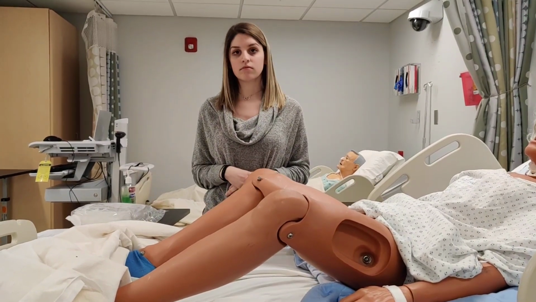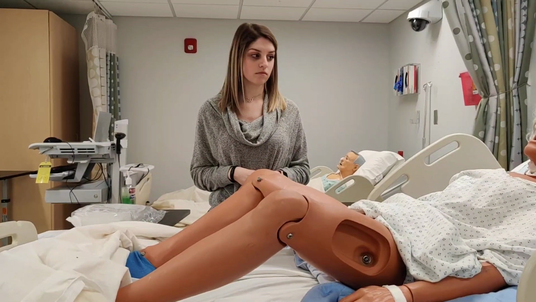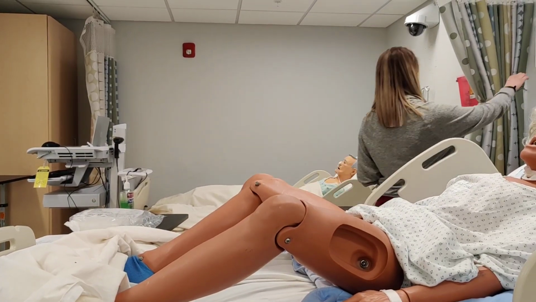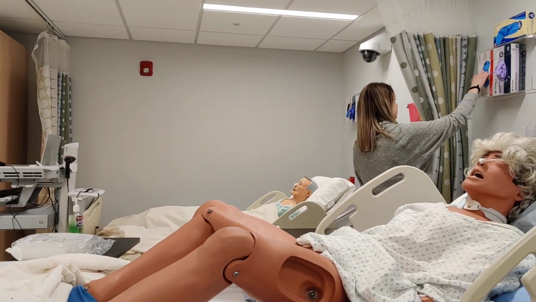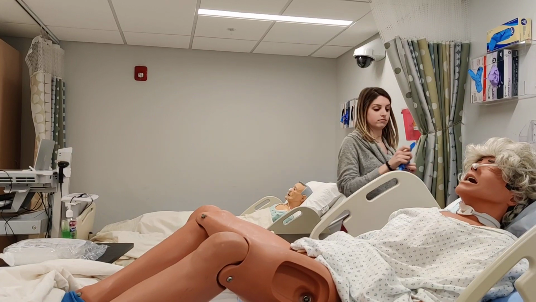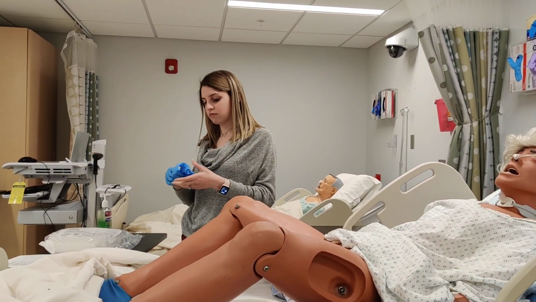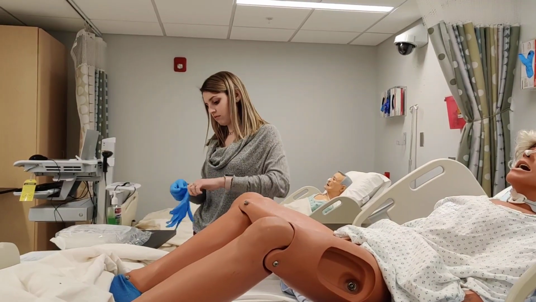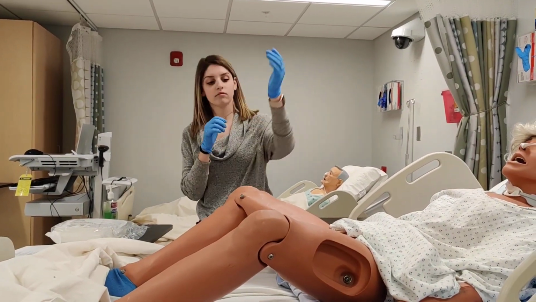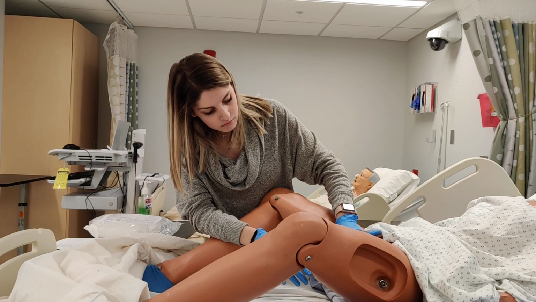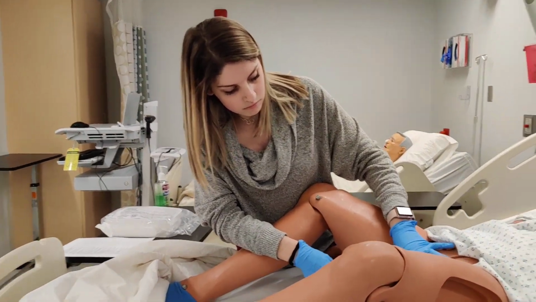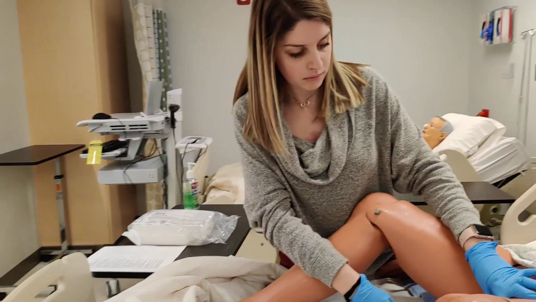Sometimes what helps is to have some clean gloves on. Once those are on, you can take a look to see where that urinary meatus is ahead of time. That way you have an idea of where you're actually going to place that catheter.